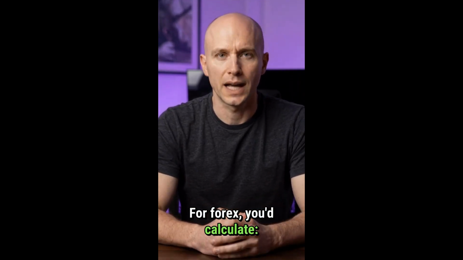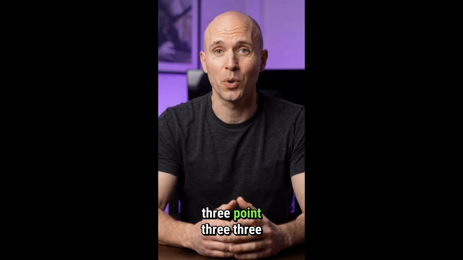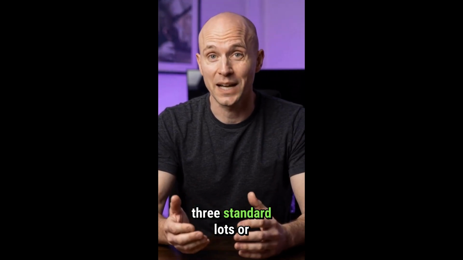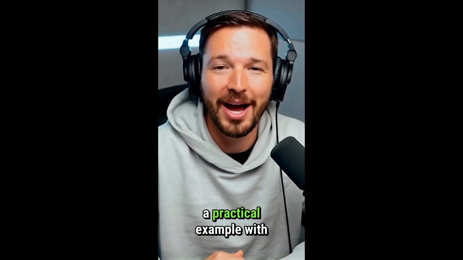For Forex, you'd calculate $100 divided by 30 pips equals $3.33 per pip, which is roughly 0.33 standard lots, or 3.3 mini lots. That's a game changer for risk management. Can you give us a practical example with a real trade setup?